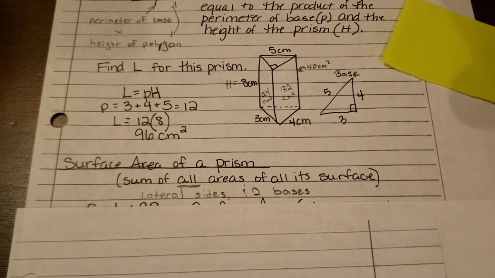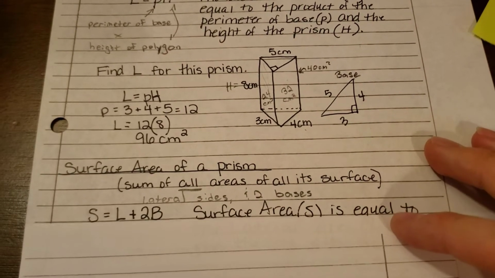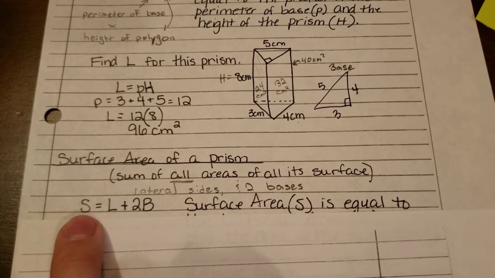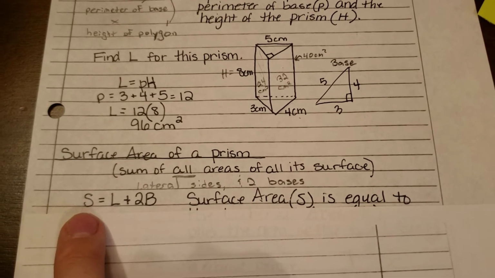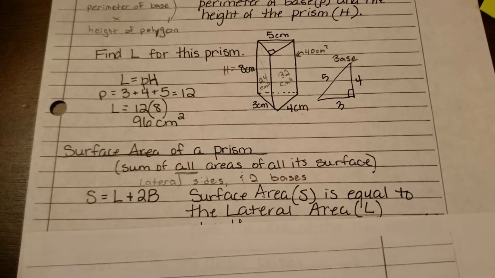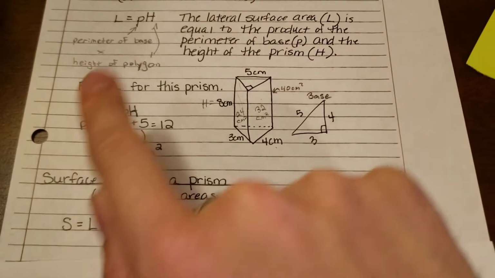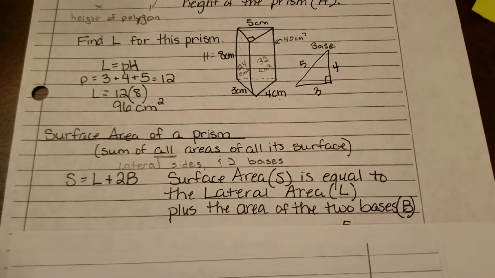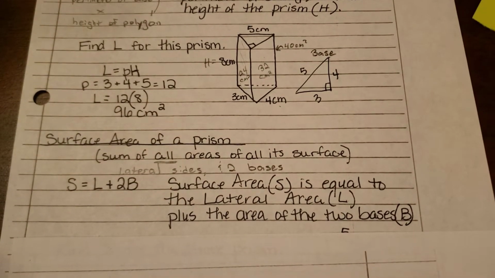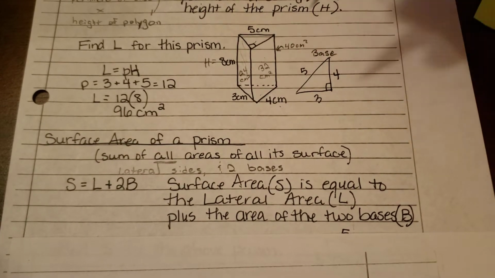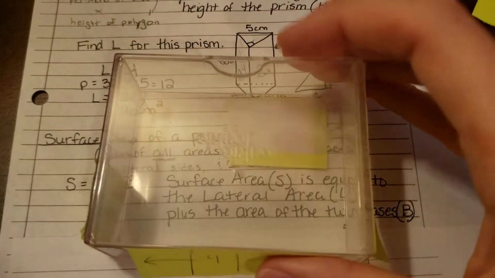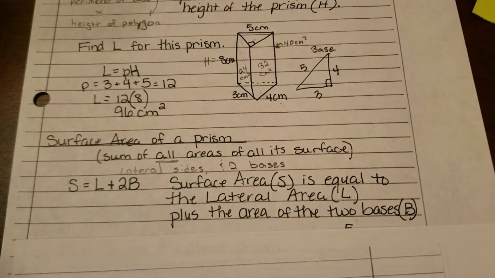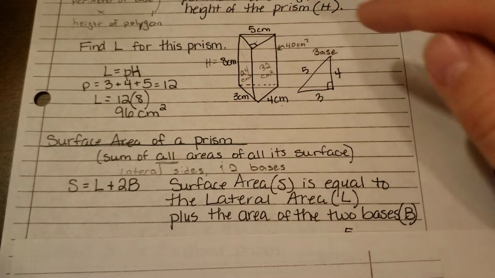So the total surface area is equal to the lateral area, which we talked about here, plus the area of 2 bases. In this case, we've got the top and the bottom, and they're both the same area because that's how prisms work.